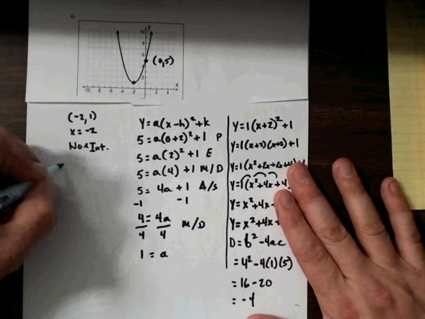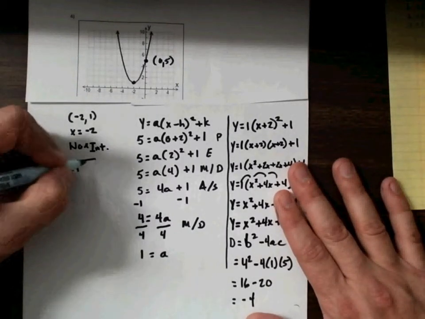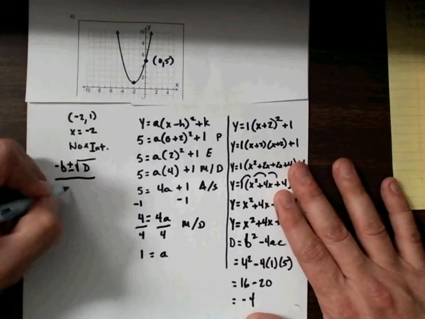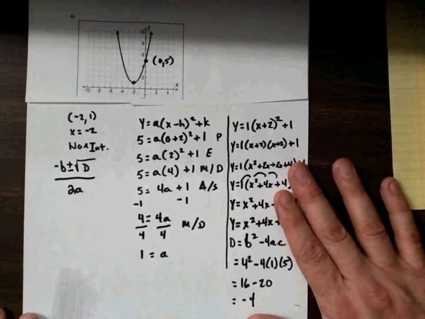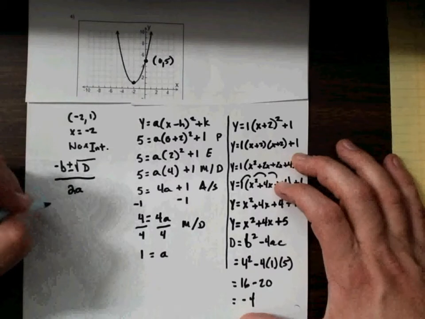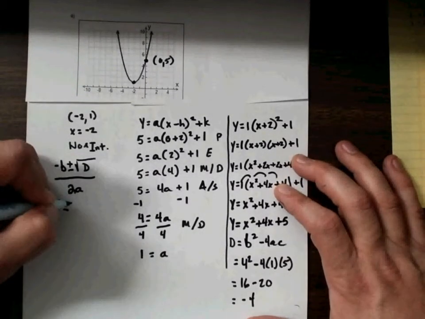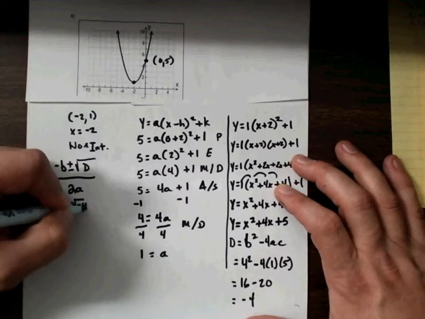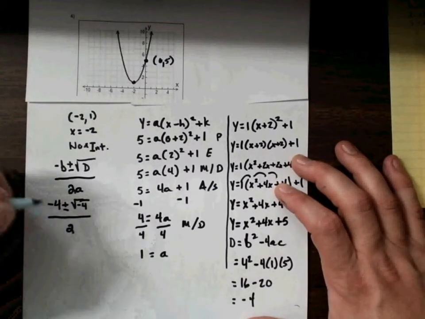All right, and so my quadratic formula is going to be negative b plus or minus the square root of d, which is b squared minus 4ac, all over 2a. The difference with this one is you won't be able to put it in your calculator to do so because it has an i and it won't be a real answer. So my negative b is going to be negative 4 plus or minus the square root of negative 4 all over 2a, which is 2.